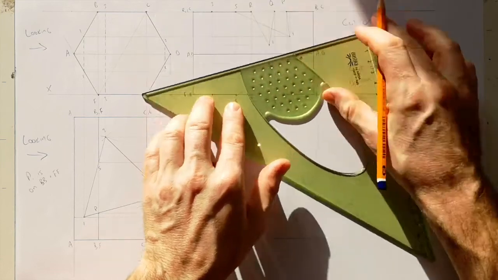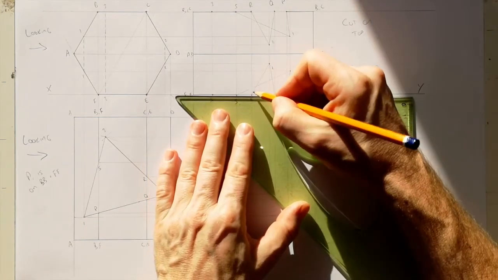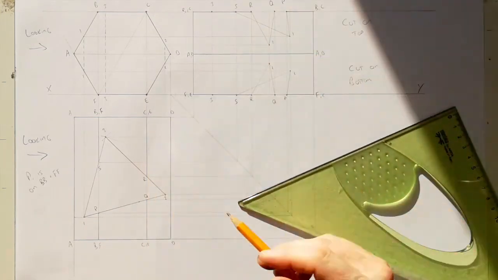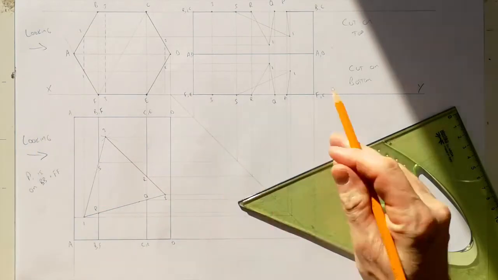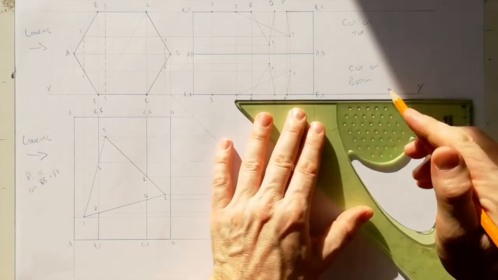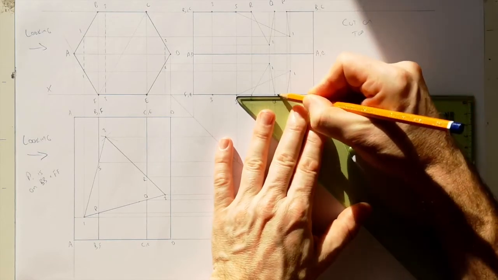Well, it's not too big a deal. Don't worry about having to hit this first time. I prefer to be methodical and accurate than jump around. And the same thing here. Actually, that one's going to go to Q. So we can bring these along a little bit. You can see the way I'm thinking about it.